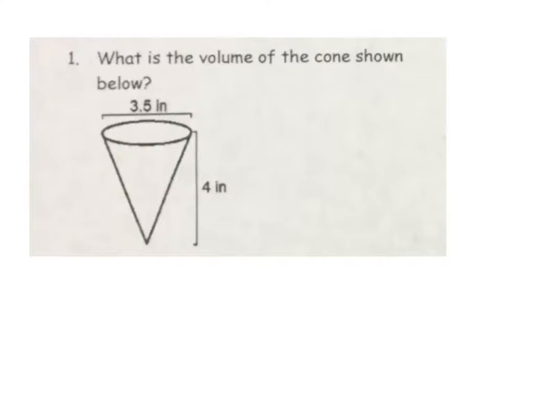Okay, this is homework number 11. So for homework number 11, we start out with a volume of the cone problem. Okay, volume of the cone.